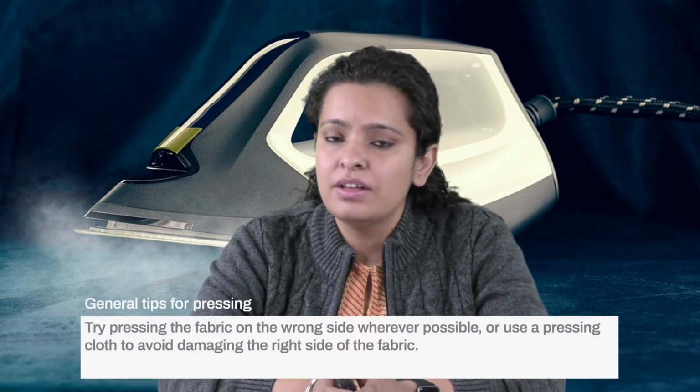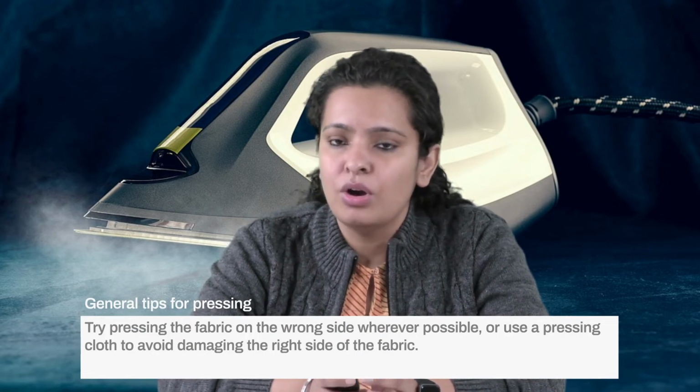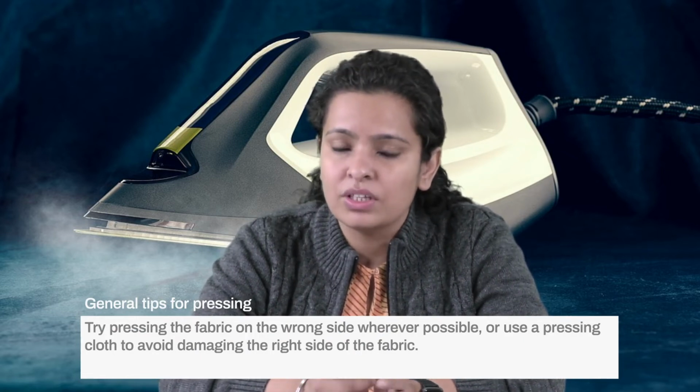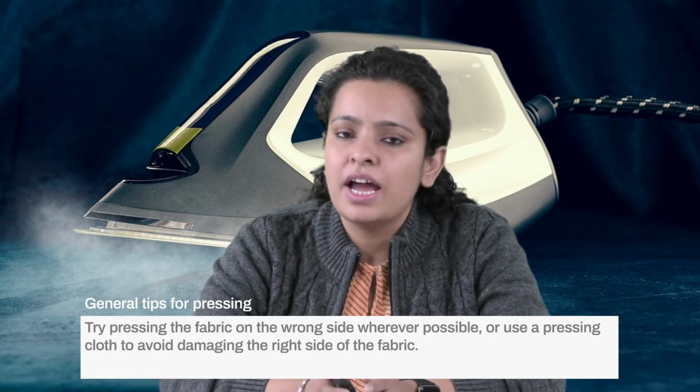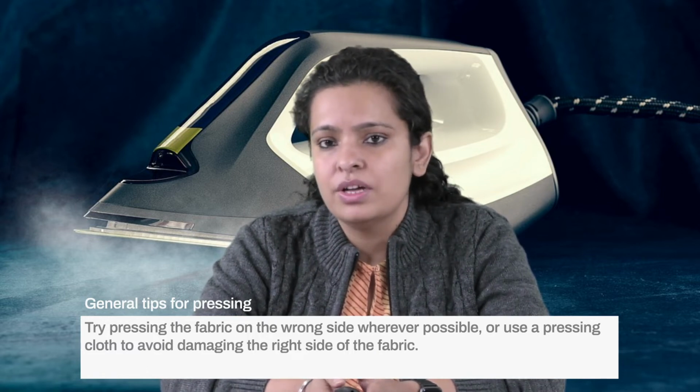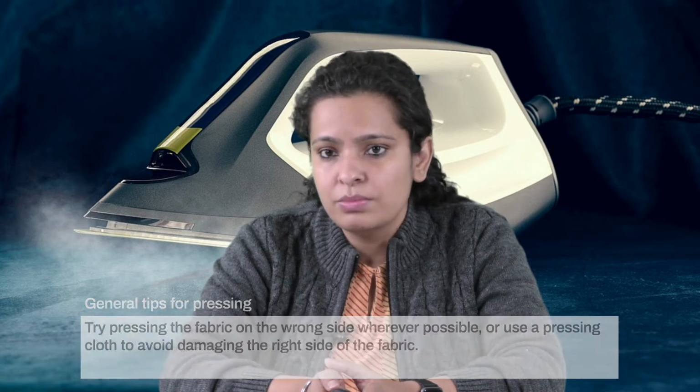And one more important point to keep in mind: try pressing the fabric on the wrong side, not on the right side of the fabric or the garment which we are using. Try pressing on the wrong side wherever it is possible, or use a pressing cloth. A pressing cloth is a very thin cloth which we keep above our final fabric or the garment, and then we do the pressing.